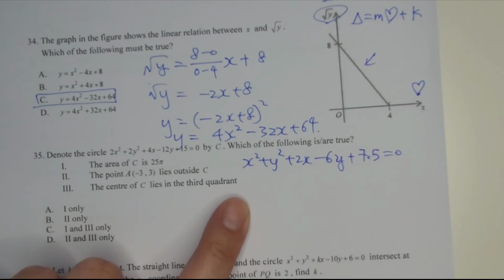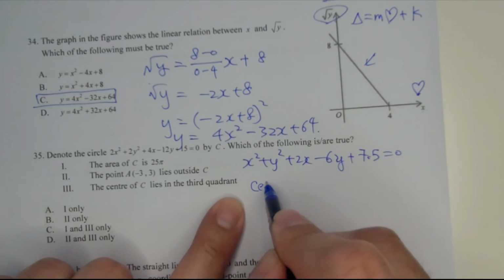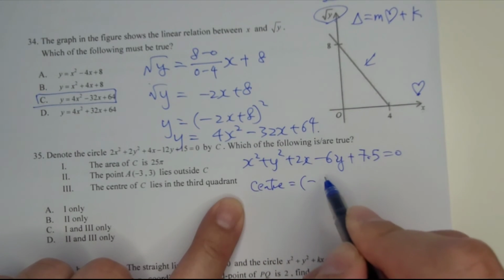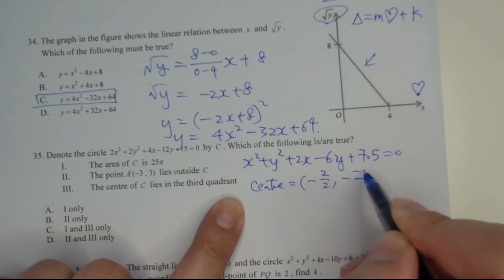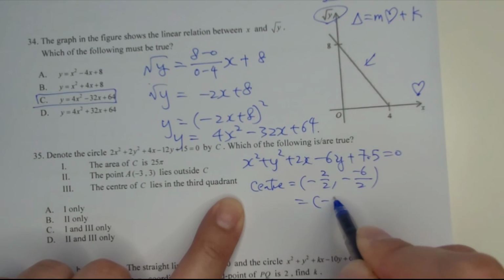Find the center and radius. Center, negative 2 over 2, negative 6 over 2, that is (negative 1, 3).